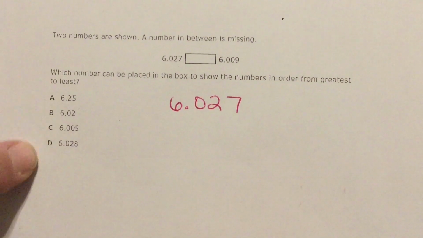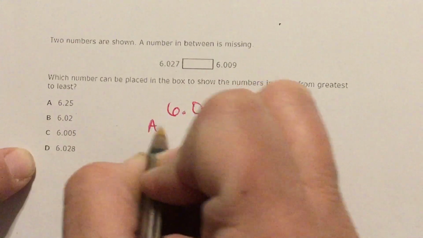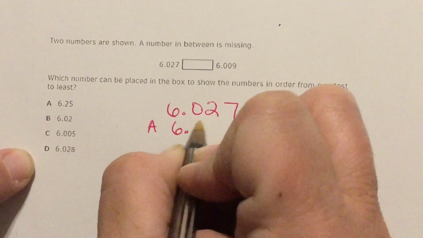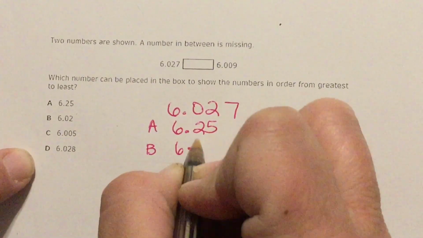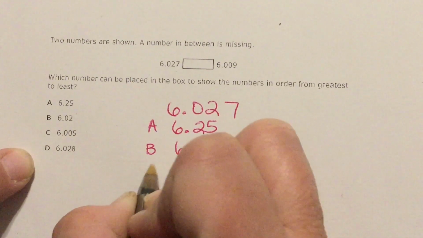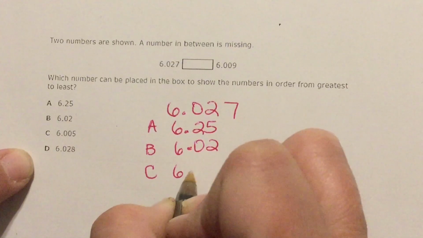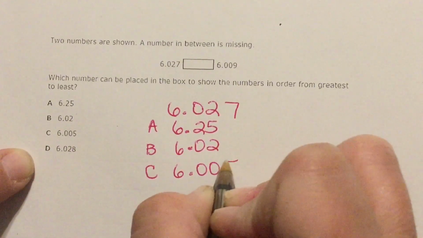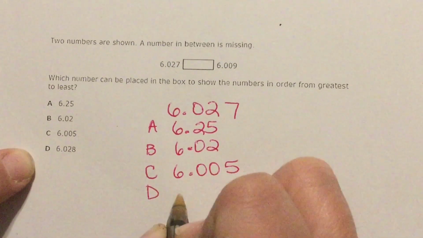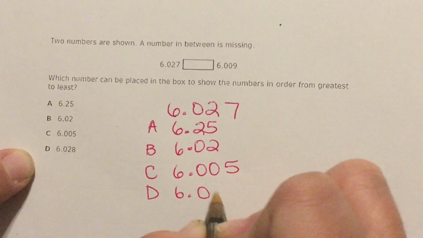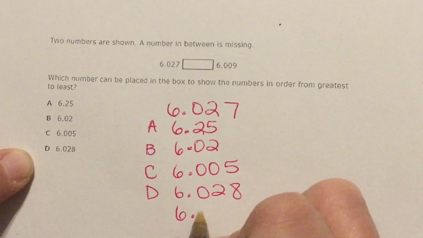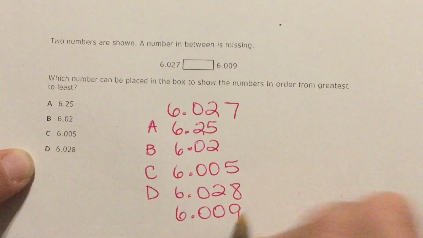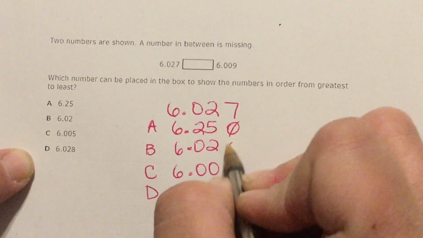So I'm going to take A, B, C, and D, and I'm going to fit them in here. A is 6.25. B is 6.02. C is 6.005. D is 6.028. And then our last number was 6.009. We'll fill in the holes.